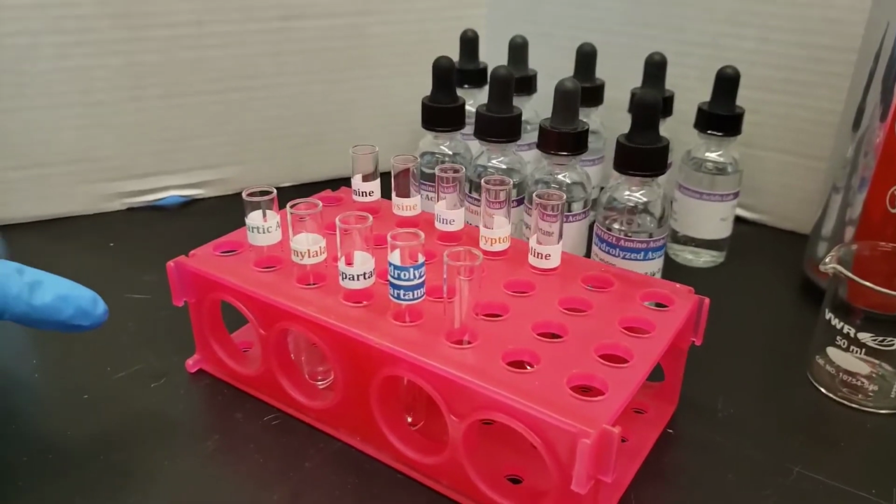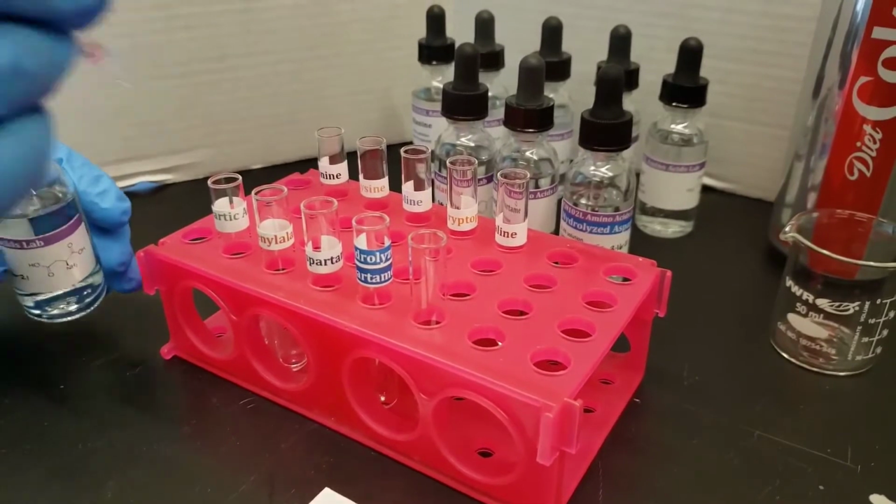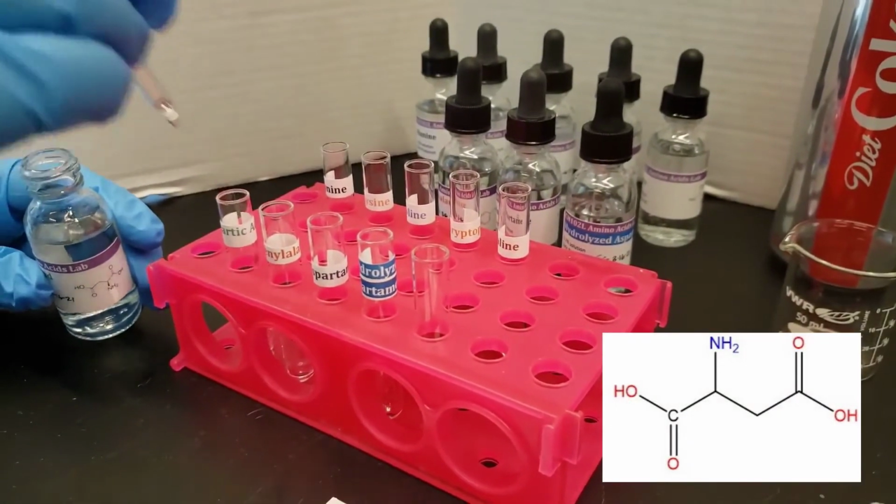Moving on to the front row, start with aspartic acid.